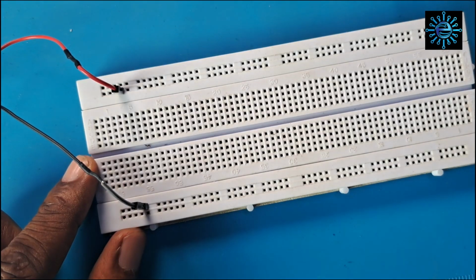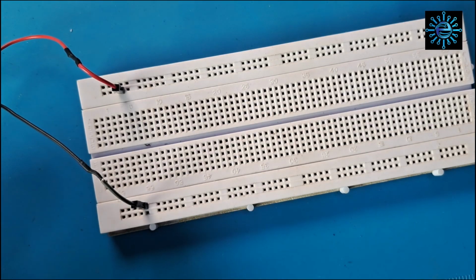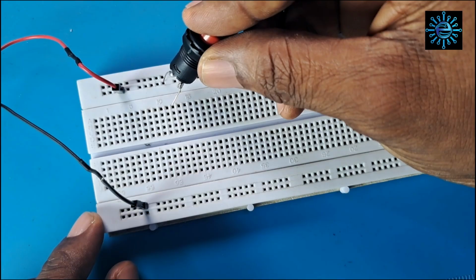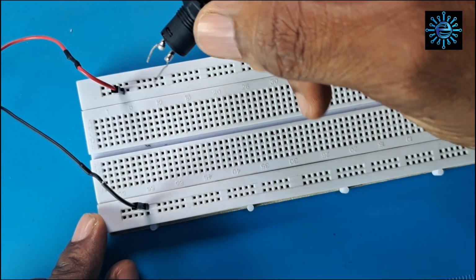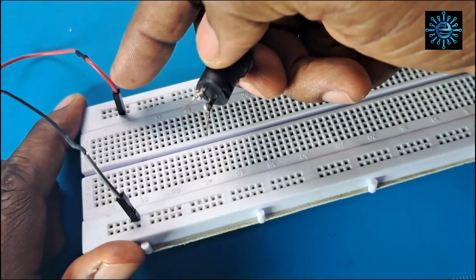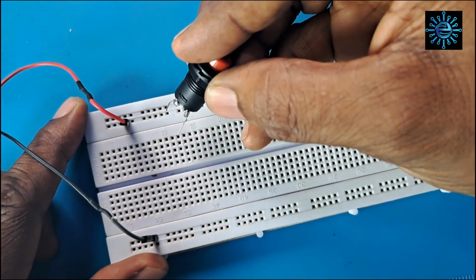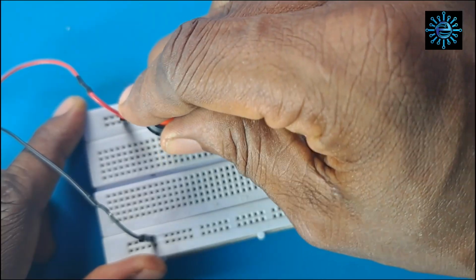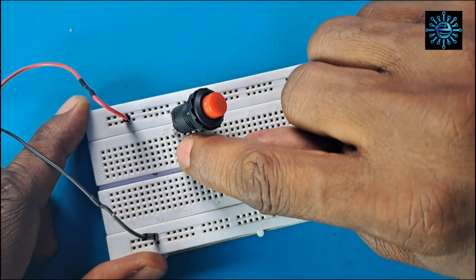So the next thing I will connect is the switch. I will connect the switch to the battery the same way we have it in our circuit diagram. So I will connect one leg of the switch to the positive leg of the battery, or the positive terminal of the battery. This is the positive terminal of the battery. It is connected on this line of the breadboard. So I'll connect one leg of the switch here and one leg of the switch anywhere else on the breadboard. So you can see that I've connected one leg of the switch here and the other leg of the switch here.